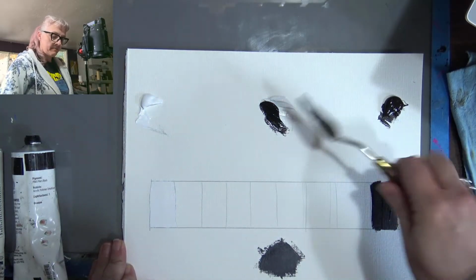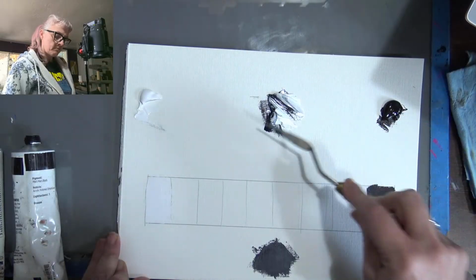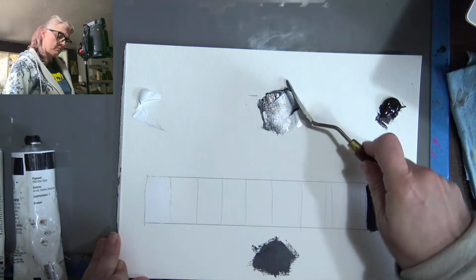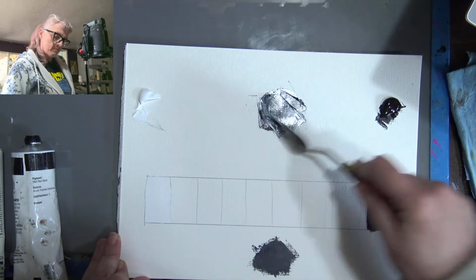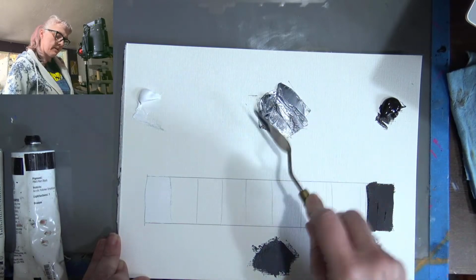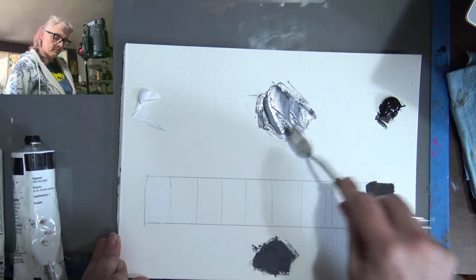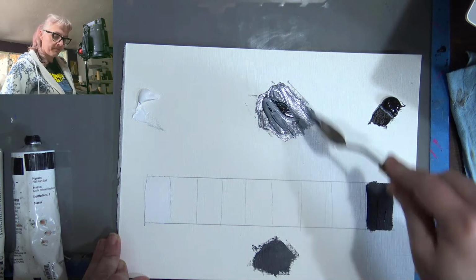And we'll start there. Might be a little too light, but that's okay. Yep, that's a little light. Let's just mix it a little bit darker.